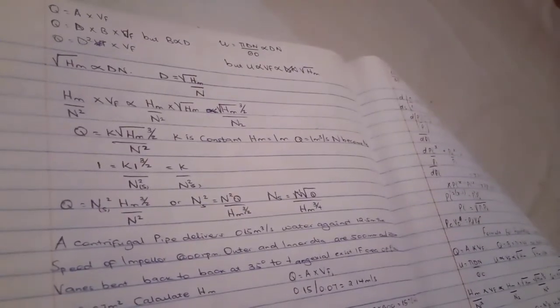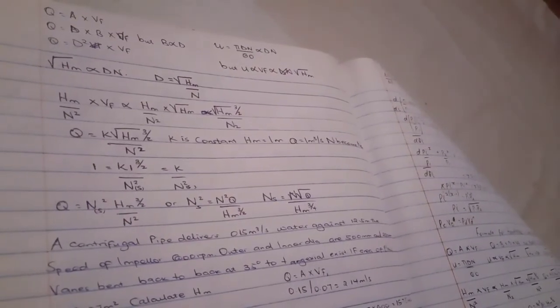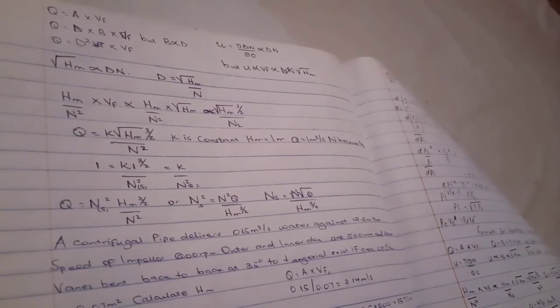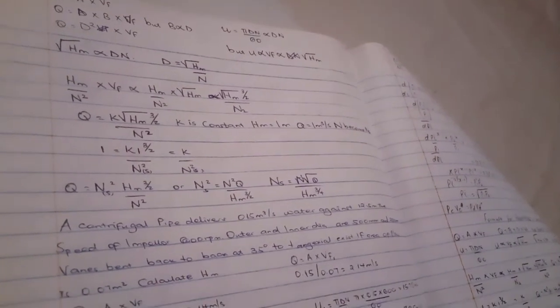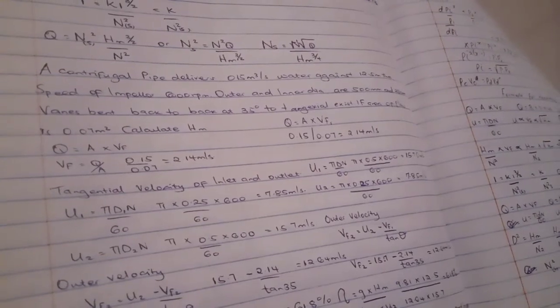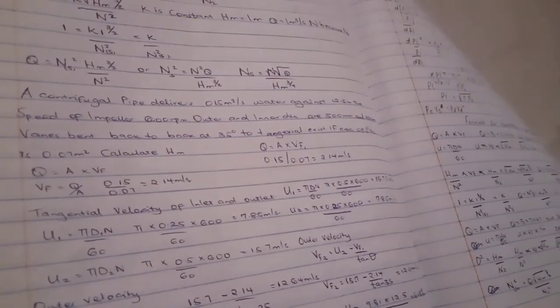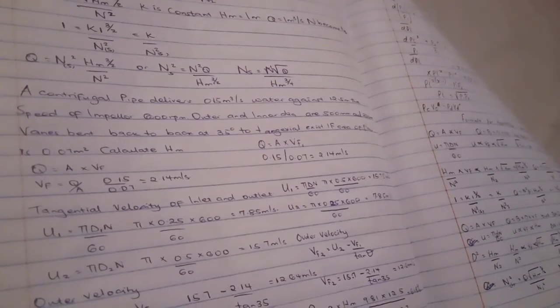I'll further use this equation to do a question involving centrifugal pumps. A centrifugal pump delivers 0.5 meters cubed of water against a head of 12.5 meters.